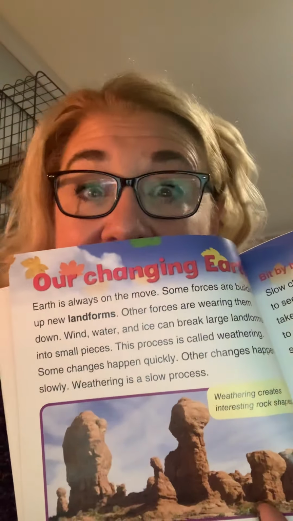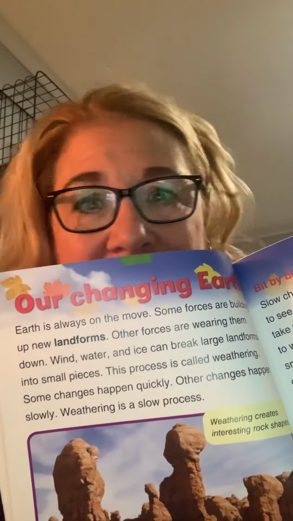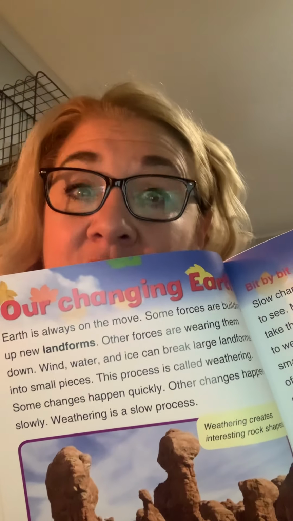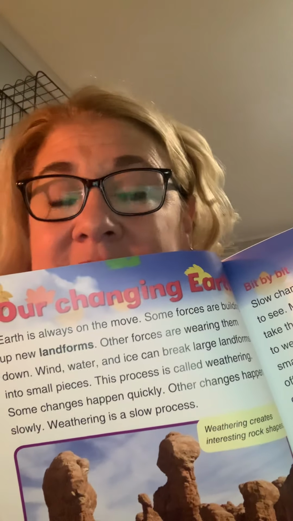So boys and girls, we have Our Changing Earth, and that is the title of these two pages. Let's look at our picture first and see if there's a little text feature with the picture. And it says, ooh, there's some rocks, and the detail says weathering creates interesting rock shapes. So let's read it. Earth is always on the move. Some forces are building up new landforms. And see, landforms is in bold. Why do you think the author put that word in bold? Right, it's an important new word. We call that a vocabulary word, and this is a word that we should know.